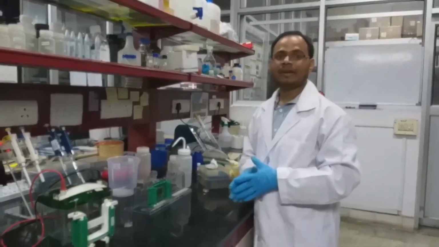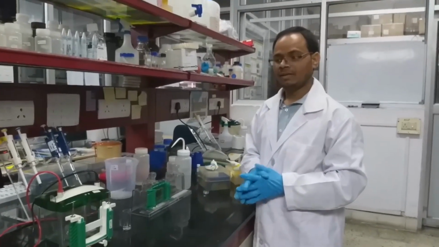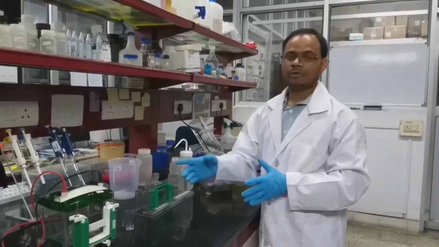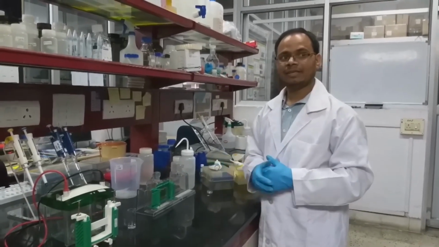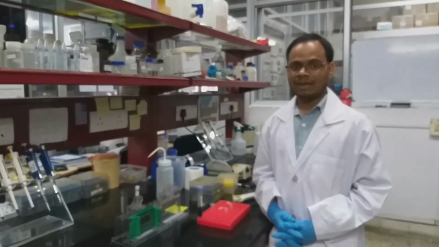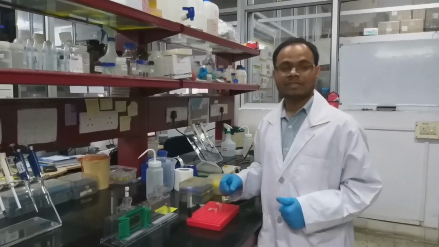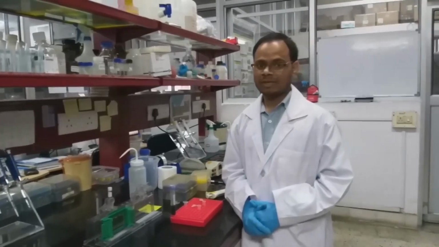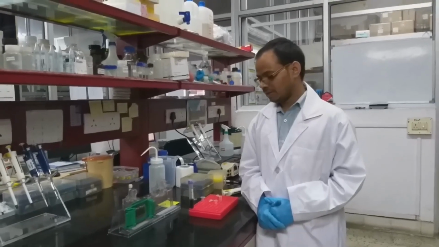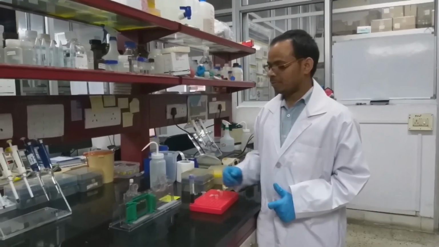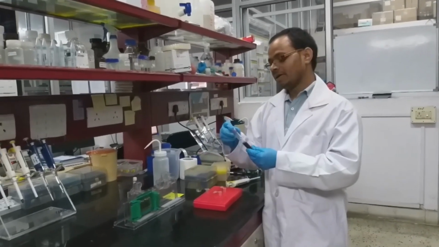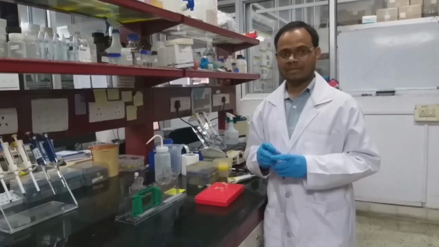Now we will wait until the gel is solidified, then we will shift to the buffer tank and run the gel. While the stacking gel is solidifying, we have to prepare the sample for loading in the SDS-PAGE gel. So for that we have to prepare loading dye, 10x or 6x loading dye.